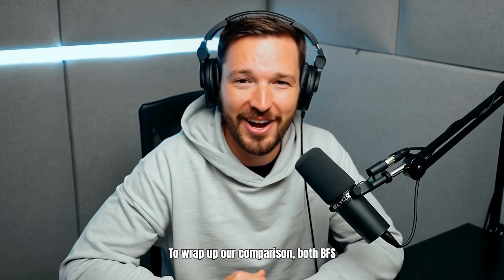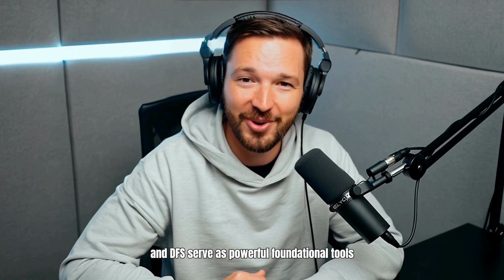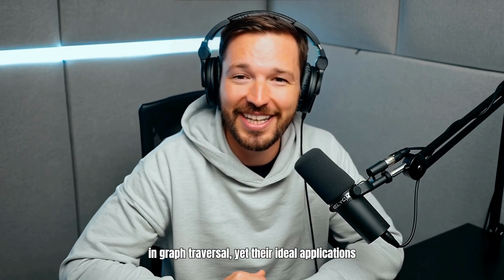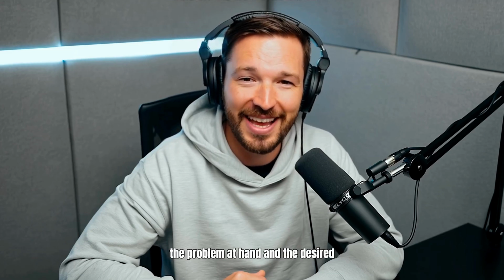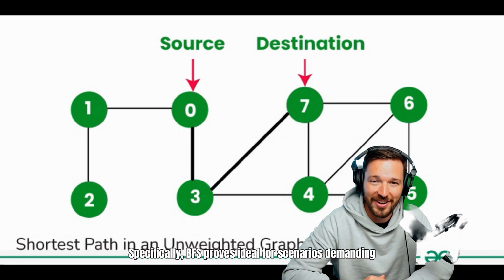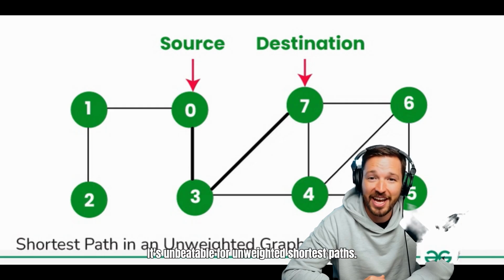To wrap up our comparison, both BFS and DFS serve as powerful foundational tools in graph traversal, yet their ideal applications diverge based on the precise nature of the problem at hand and the desired outcomes. Specifically, BFS proves ideal for scenarios demanding the shortest path discovery or when the priority is to explore and process nodes in order of increasing distance from the starting point, leveraging its breadth-wise guarantee of minimal steps. It's unbeatable for unweighted shortest paths.